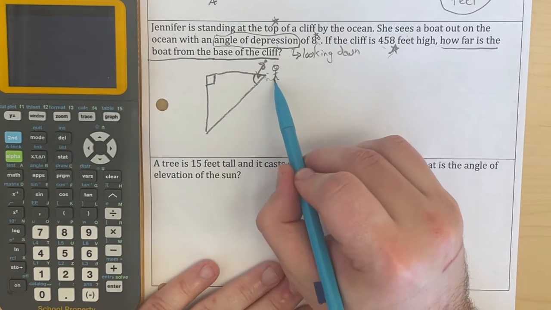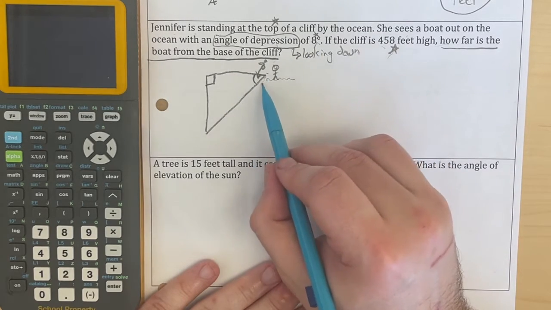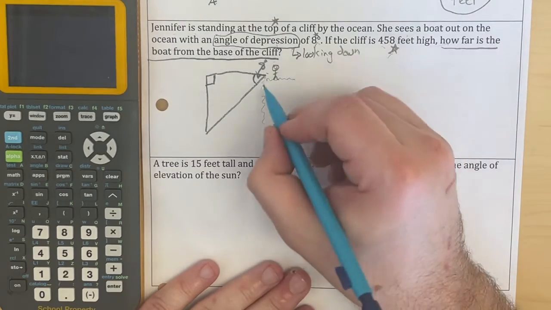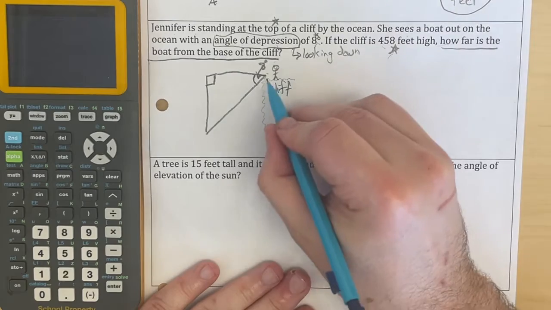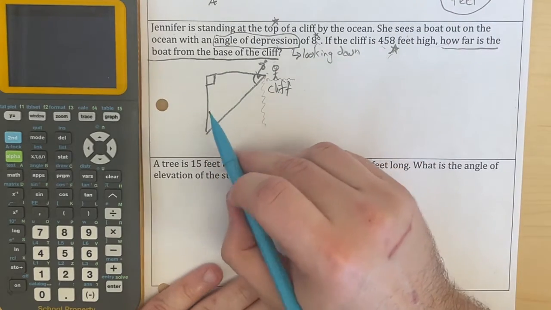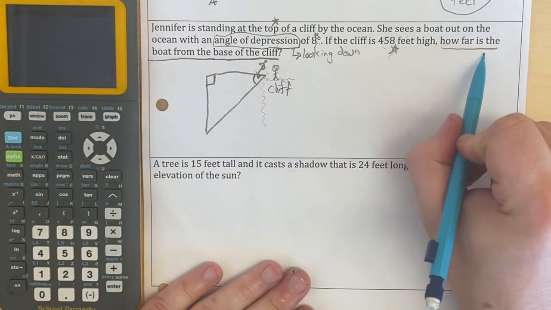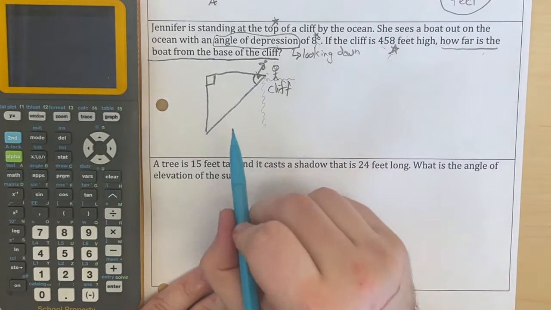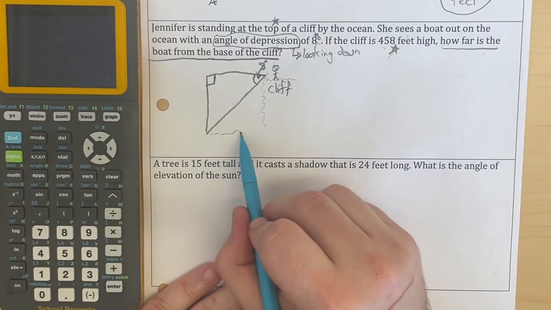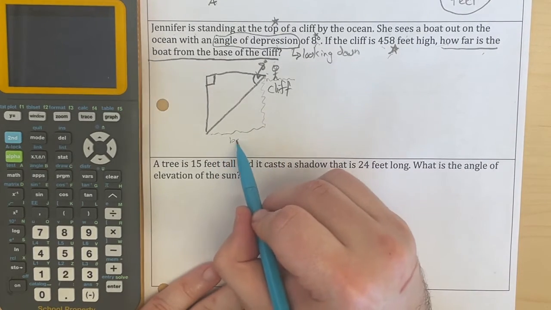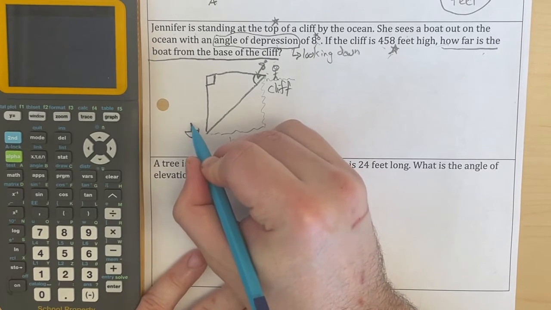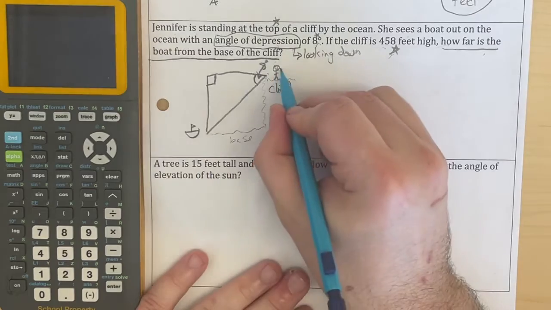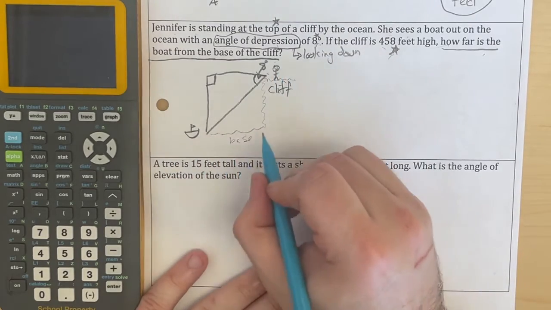However, we said that this is the top of the cliff. So, if you need to draw it out, we would say this is the cliff. And so they're looking down like that, and we'd say, how far is the base of the cliff? So even though the base is down here, we'd say at base, and we can have our boat out here because they're looking down, and this is the ocean.